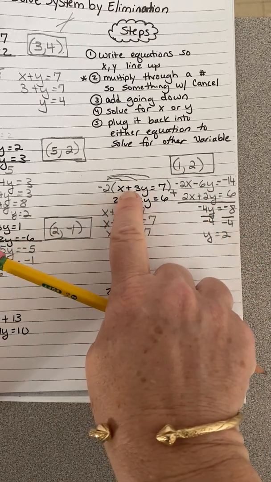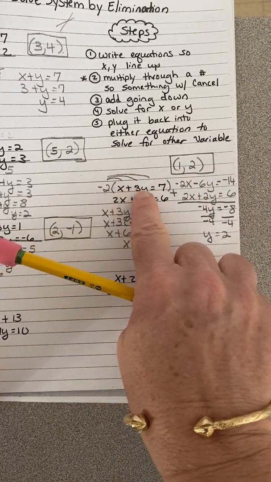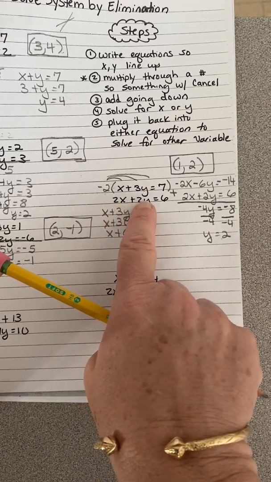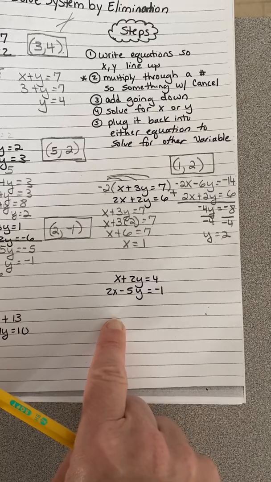And I'm going to double check this. 1 plus 2 times 3 is 6. 1 plus 6 is 7. That works. 2 times 1 is 2. Plus 4 is 6. So that works.